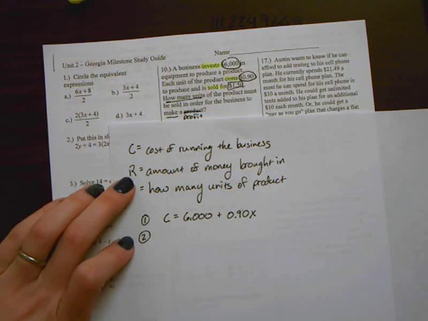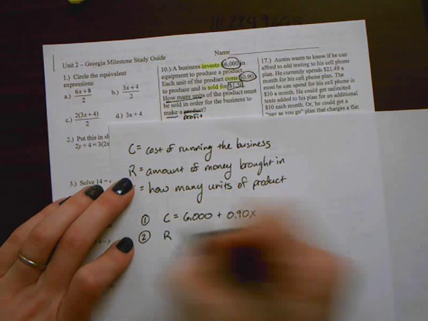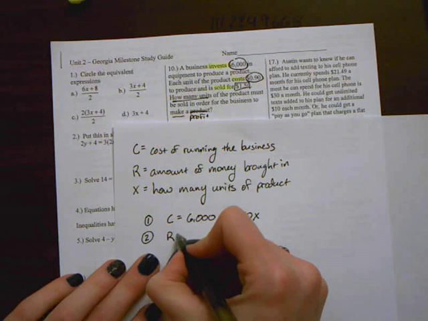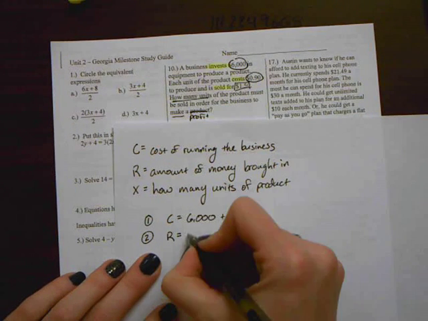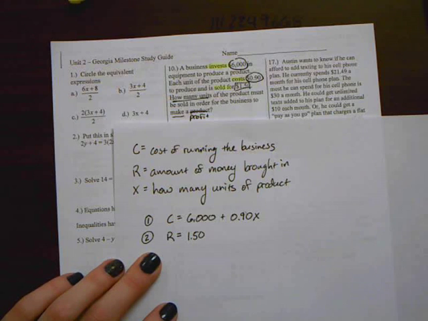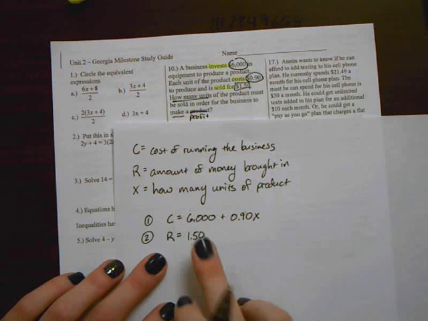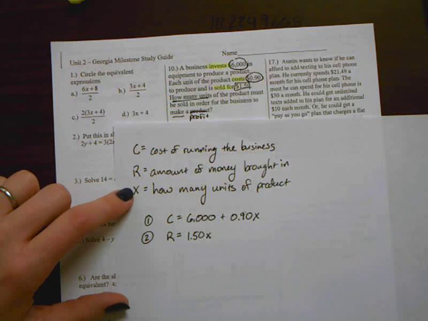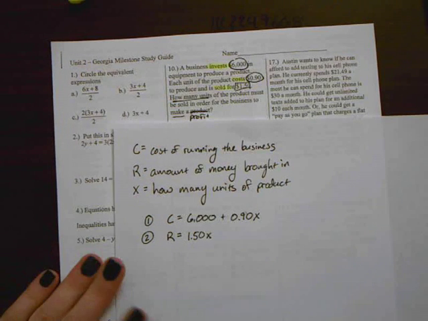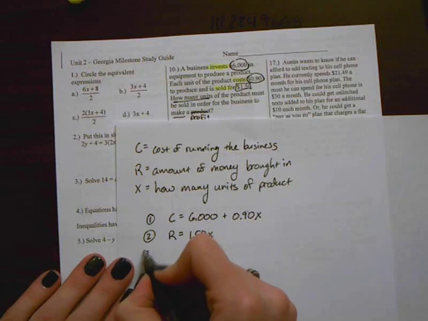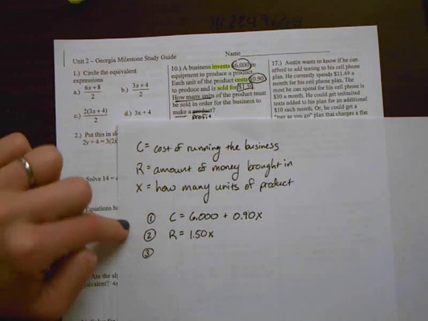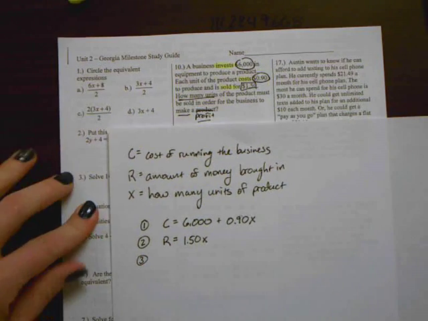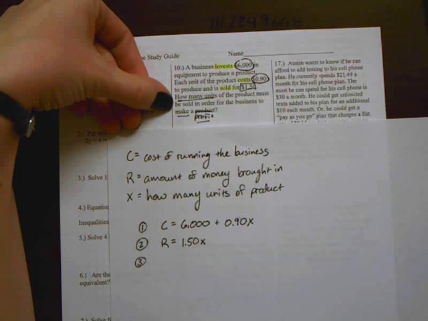Okay? Now I'm going to try and write my second equation, which is going to define my revenue. My revenue, we said the only place this company is making money is when they sell their product. So our revenue is going to equal $1.50 for every product they make. Well, if I'm making $1.50 for every product, then that means $1.50 times however many units of product we make or sell. All right. I have 3 unknowns, and so far I only have 2 equations. I need one more equation in order to be able to solve this.